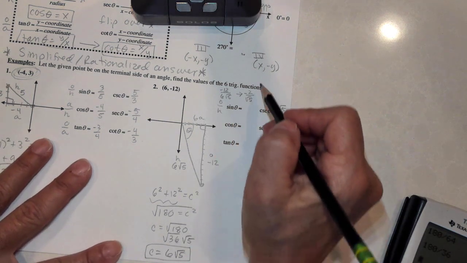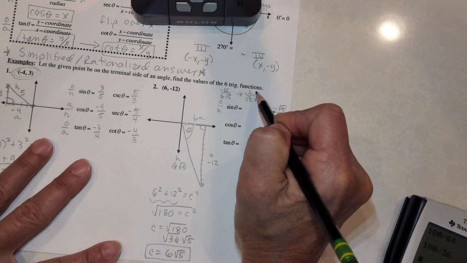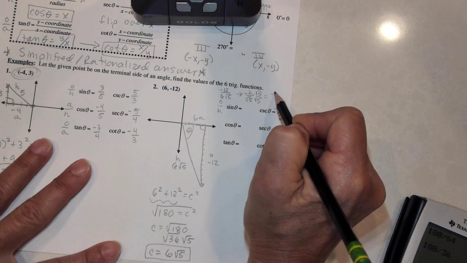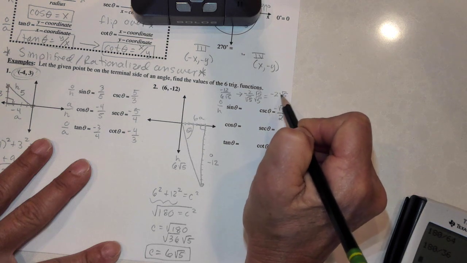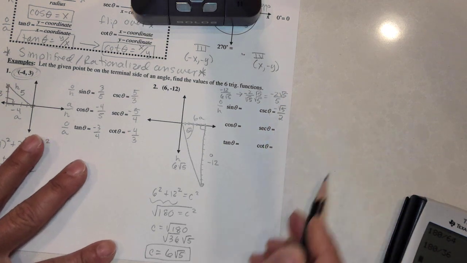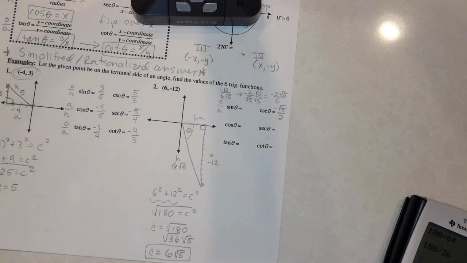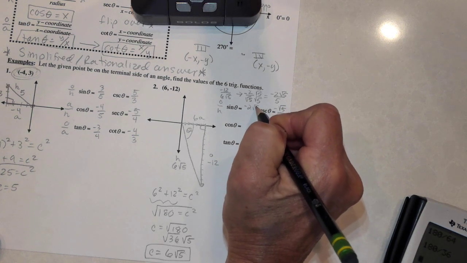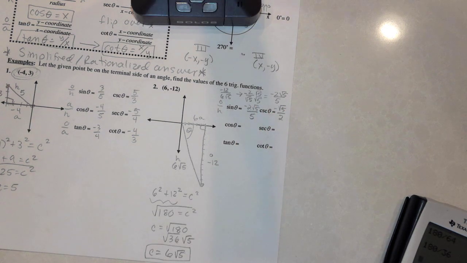Now, let me rationalize this. I've got to multiply the bottom and therefore the top by root 5. So I end up with negative 2 root 5 over 5, and the 2 and the 5 don't reduce. So I end up with negative 2 root 5 over 5 in that spot.